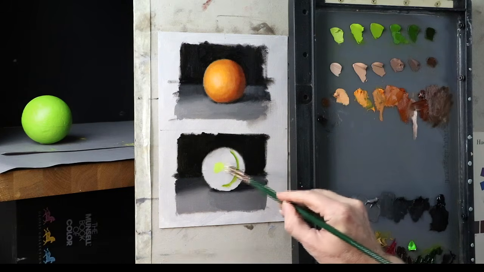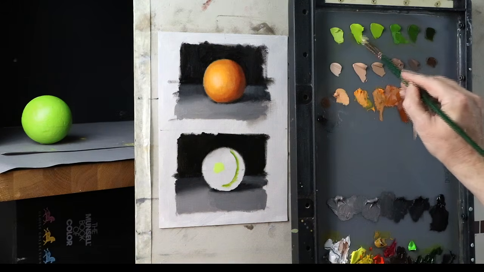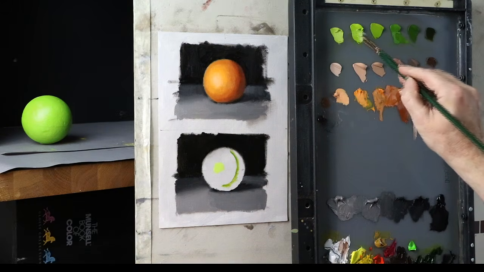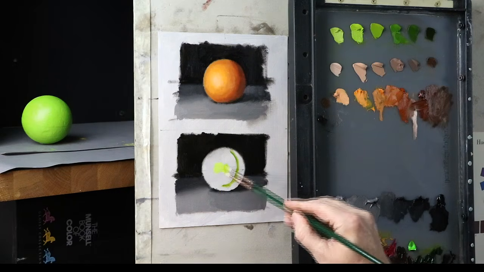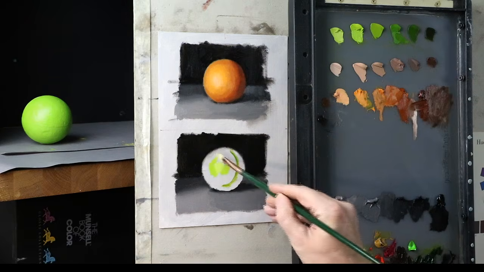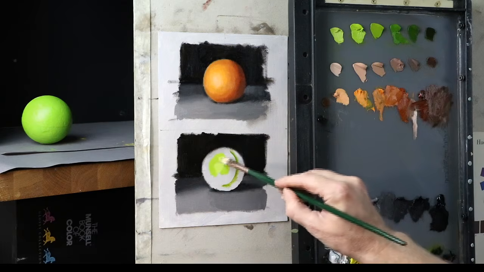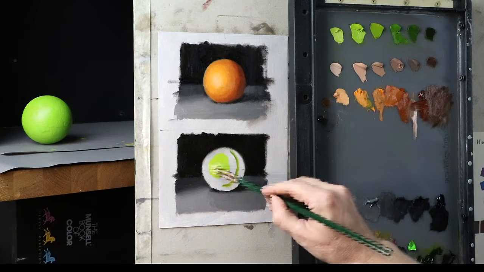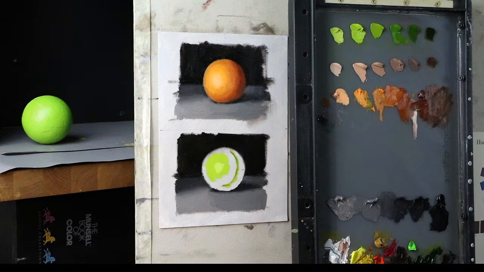Incidentally, the local of this sphere is the same value and chroma as the one above, just a different hue. Now this is the brightest area of the light. I'm not even going to do really any judging on this. Let's just throw these colours in and then see what we've got.